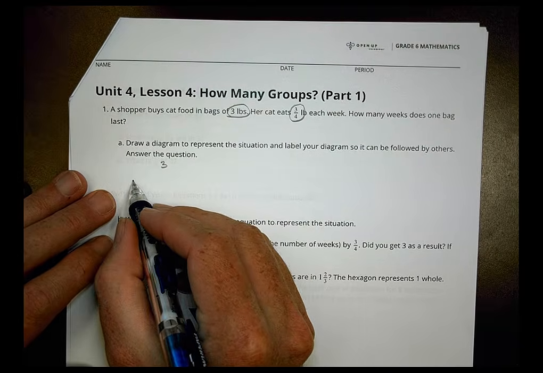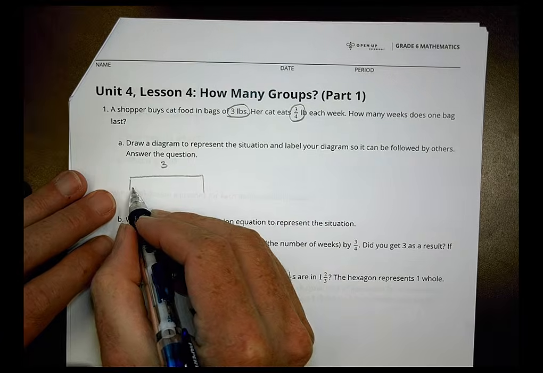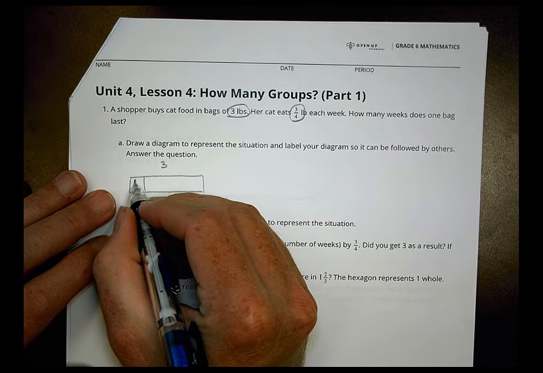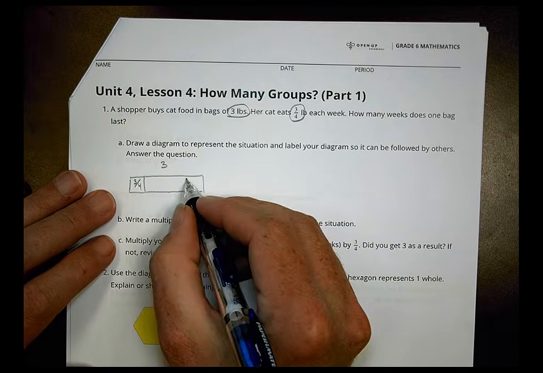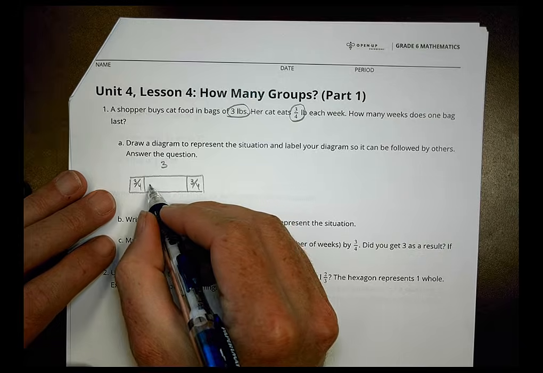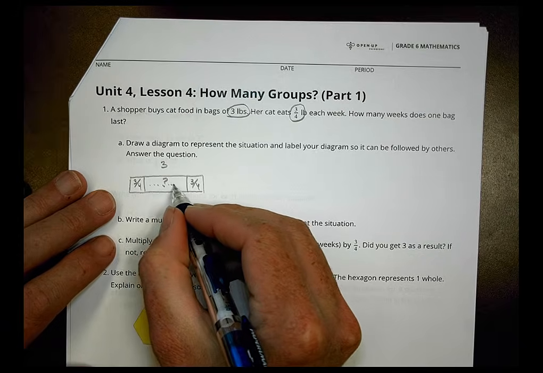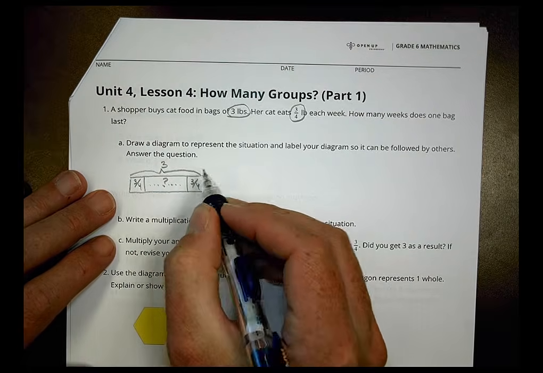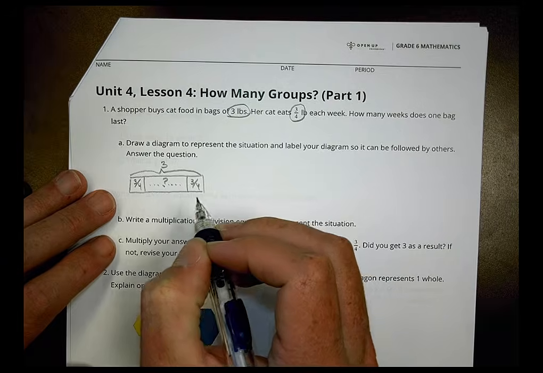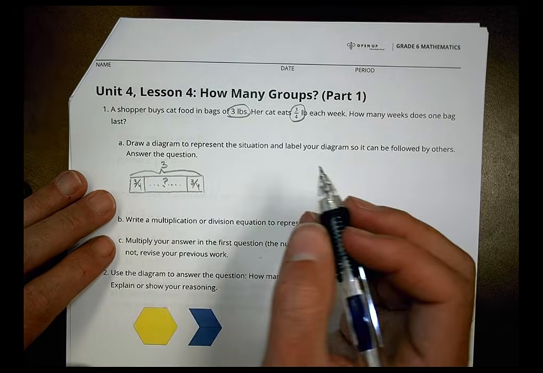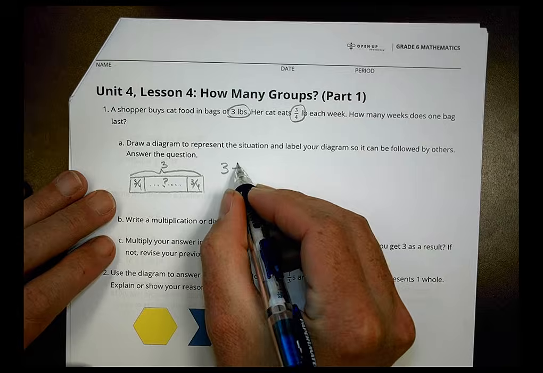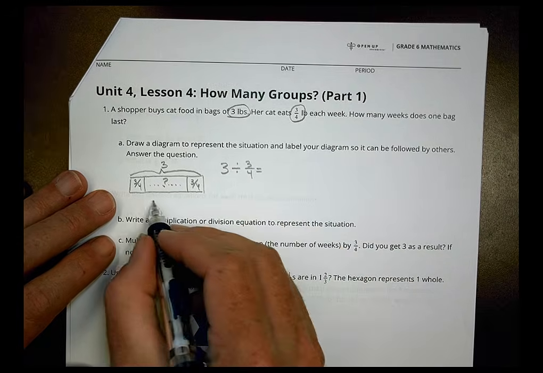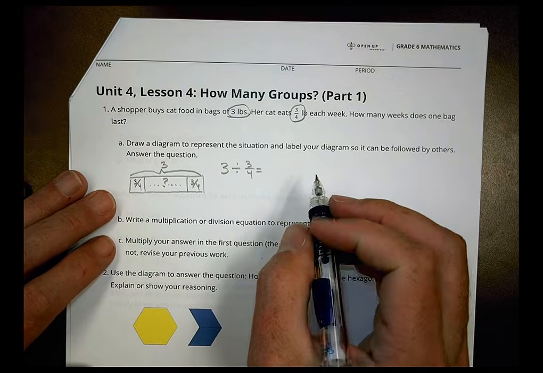We have 3 pounds, right? And we know that we have all this cat food. And what we know is that every time she serves her cat food, it's 3/4 of a pound. Now she does that again and again and again, but we don't know how many times the shopper can do that before they run out of food. They're going to take the 3 pounds and divide it into equal segments of 3/4 of a pound, again and again. In essence, we're doing 3 divided into 3/4 segments, and that's going to tell us how many times we can break this up, how many groups we can get out of that.